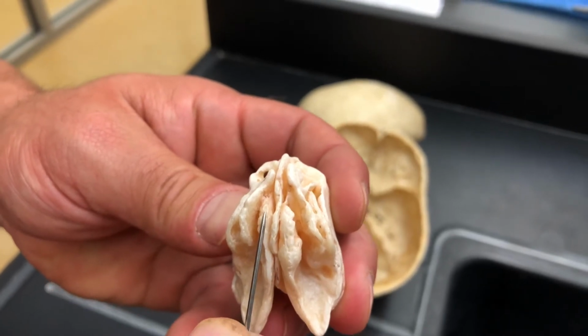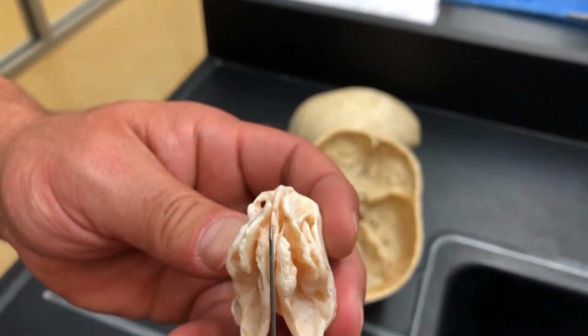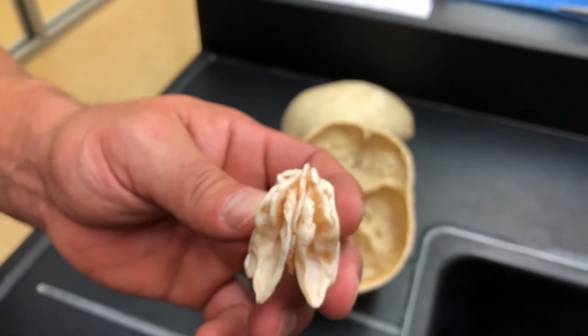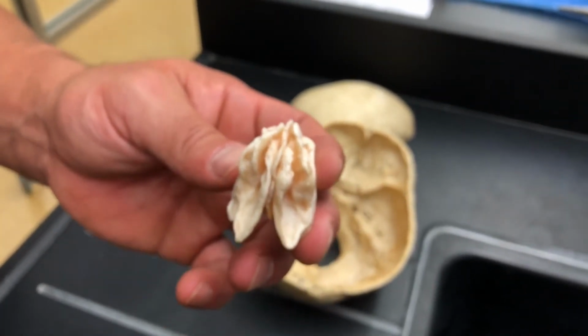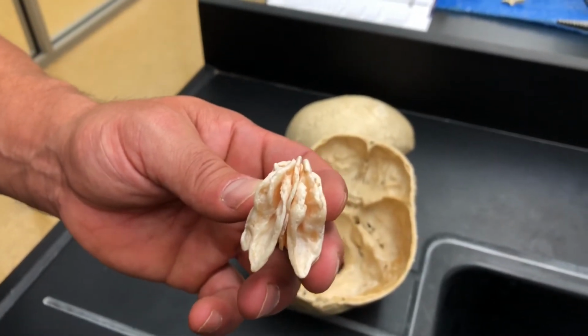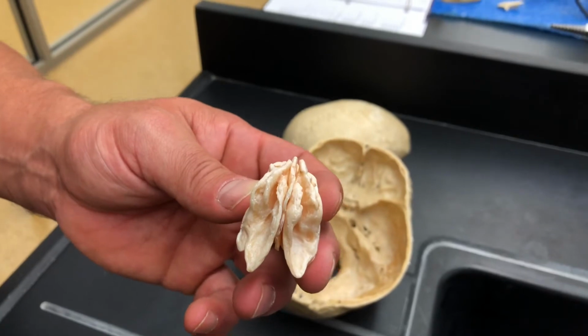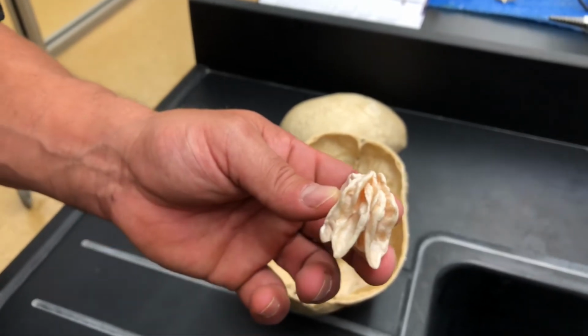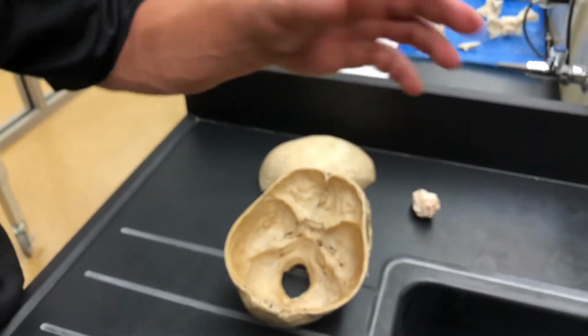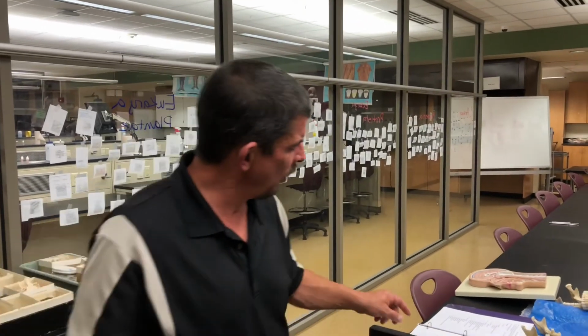Okay? Now, getting back to the perpendicular plate, it is one of the bones that help make up our nasal septum. The nasal septum is the structure that divides the right and left nasal cavity from one another. Okay, and there's another bone that makes up part of the nasal septum, and that is the vomer. The vomer is letter L in your checklist.